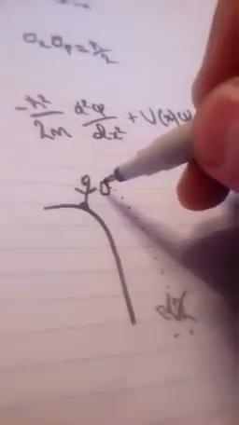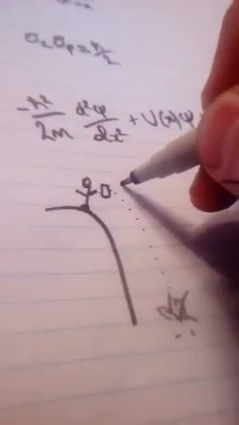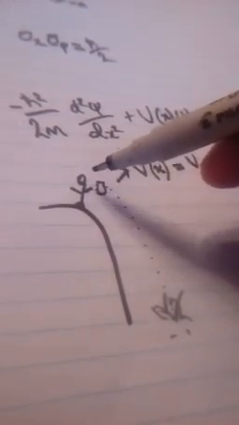All right. So she throws that off. This particle, right, has a potential energy already, because it's up on top of the cliff.